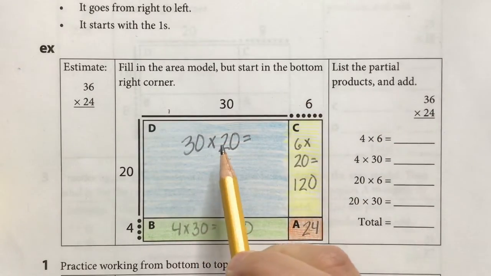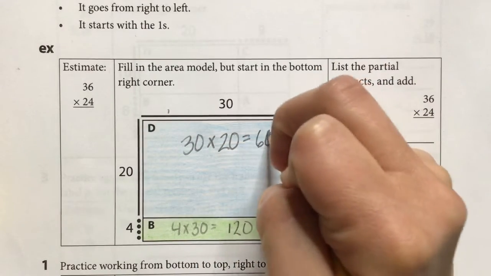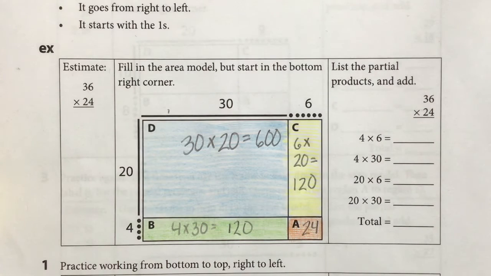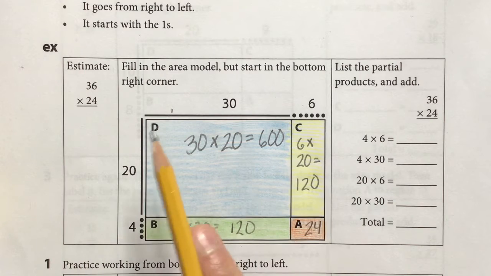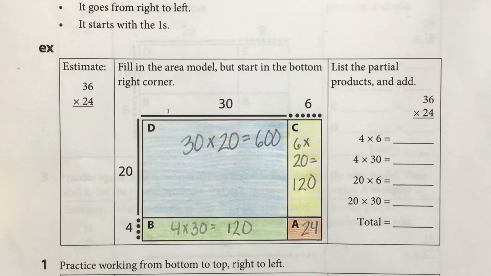So 3 times 2 is 6 plus 2 zeros, 600. I know that was a little bit different. We went from A, B, C, and then finally D. So we did the area model in reverse.